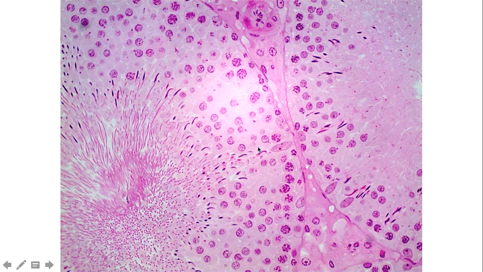The other cells that make up these seminiferous tubules are the sustentacular cells. And these are the cells that I mentioned in lecture are actually quite large, with very, very large prominent nuclei with nucleoli inside them. So here we can see this is a nucleus. And then down here we can see a couple other nuclei of the much larger sustentacular cells.